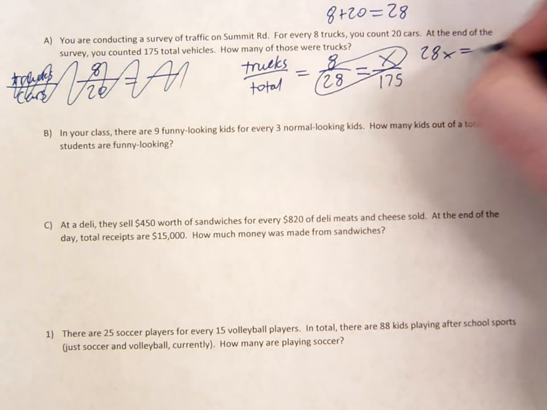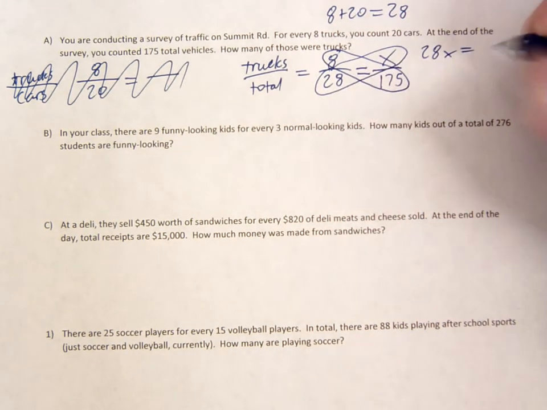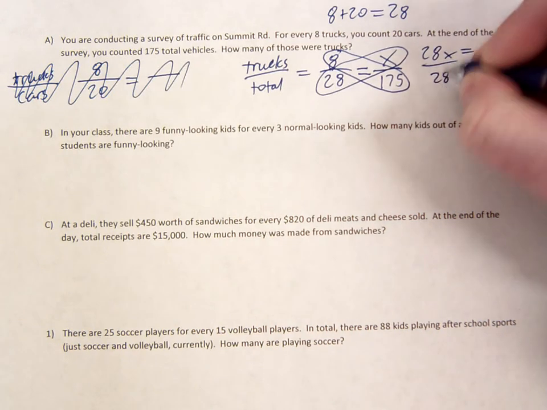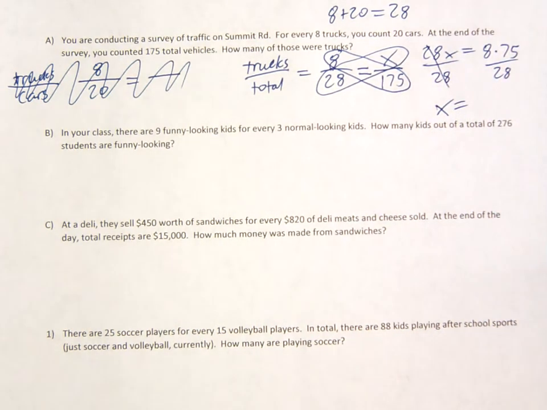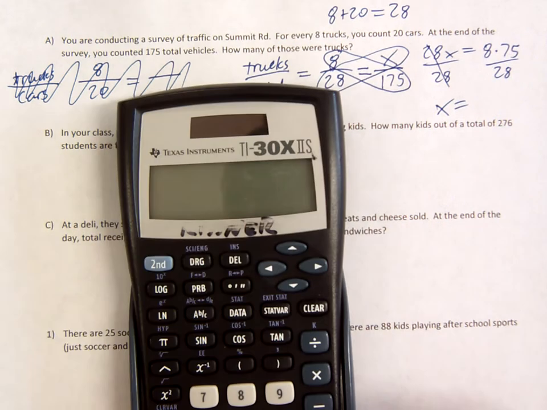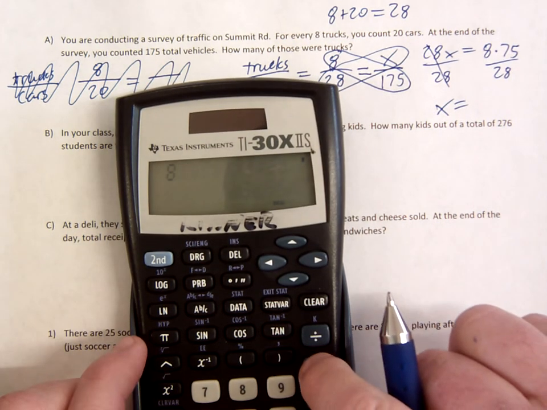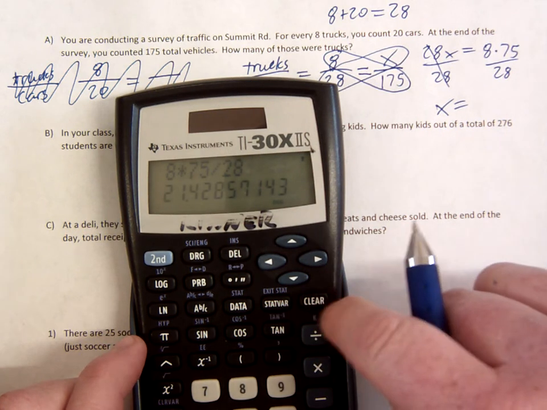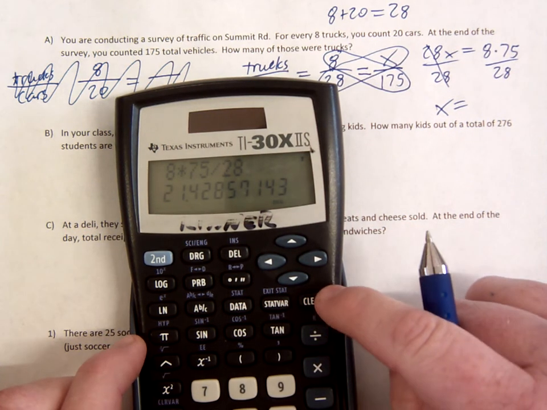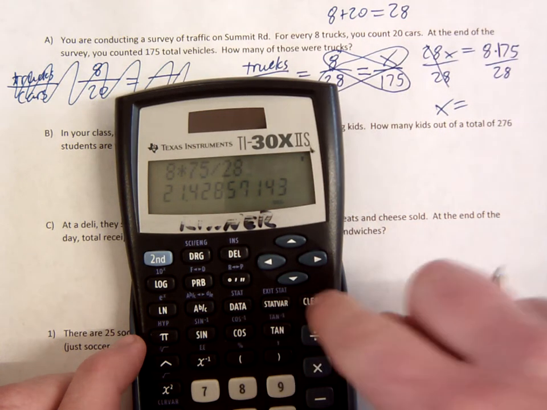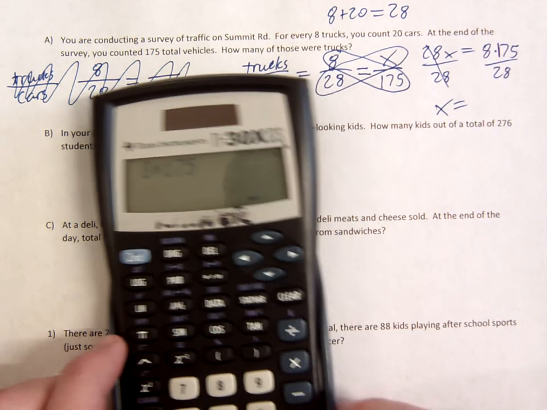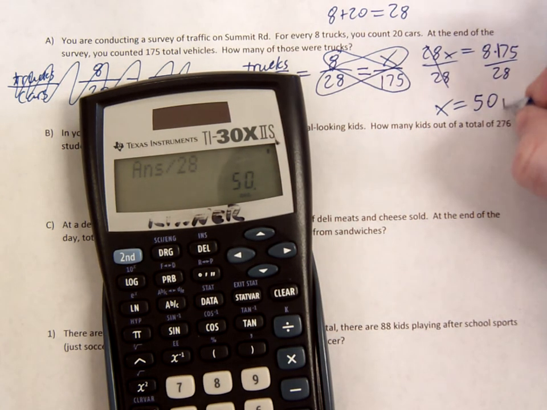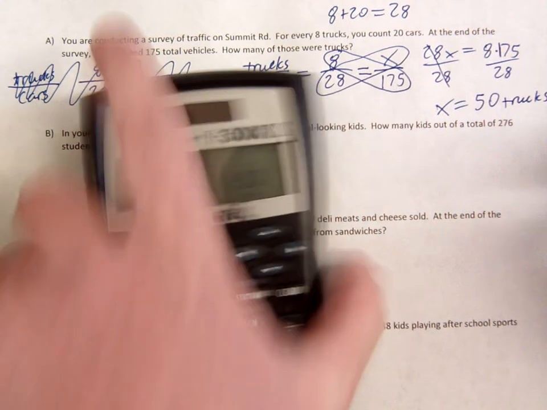We get 28x equals 8 times 175. We'll divide both sides by 28. I'm going to use my calculator for this. You are welcome to do the same. So 8 times 175 divided by 28, and I get a nice even 50 trucks.